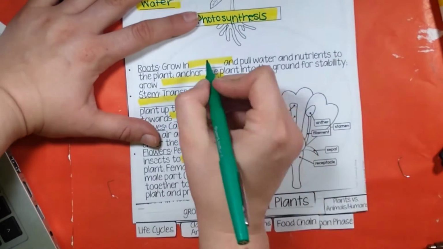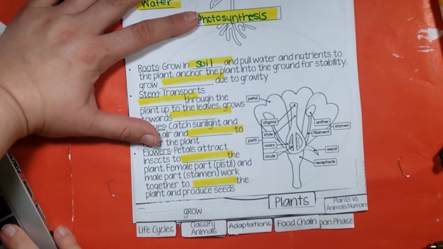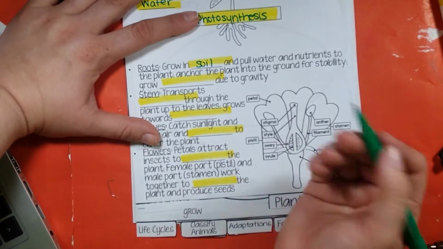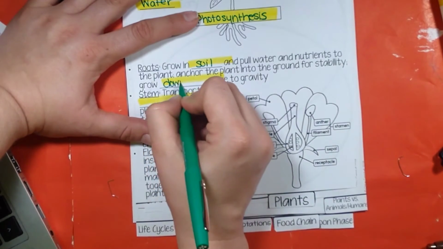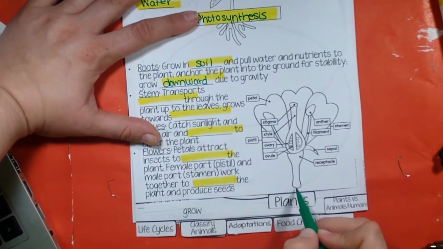Roots grow in soil and pull water and nutrients to the plant and anchor the plant into the ground for stability. They grow downward due to gravity. So these are our roots, down below.